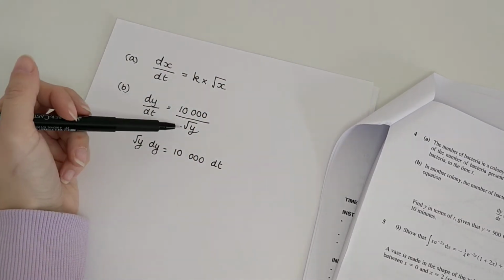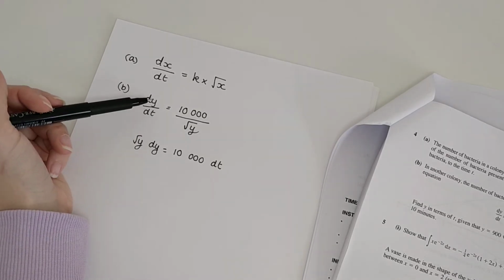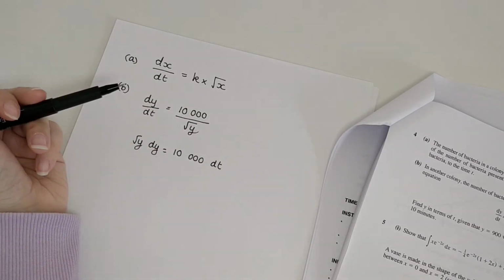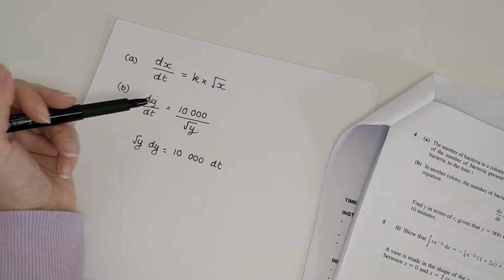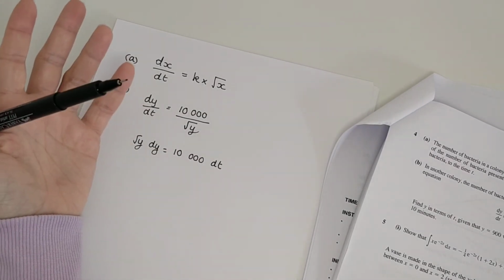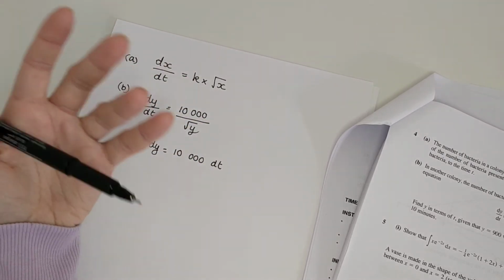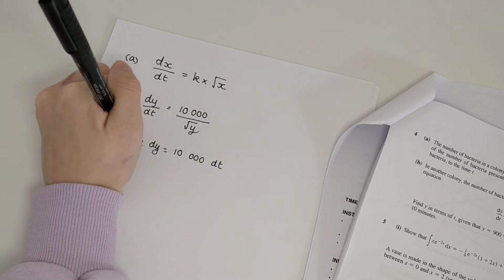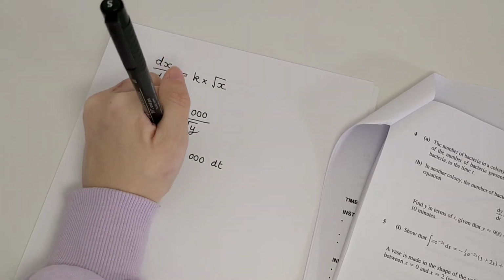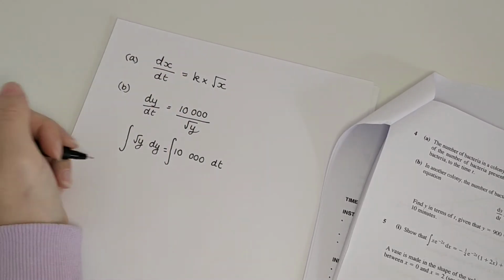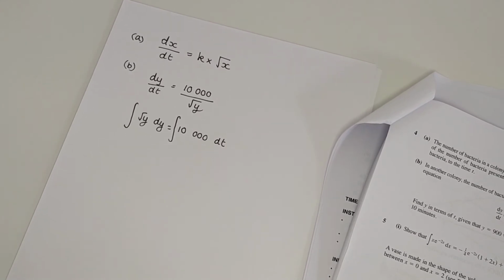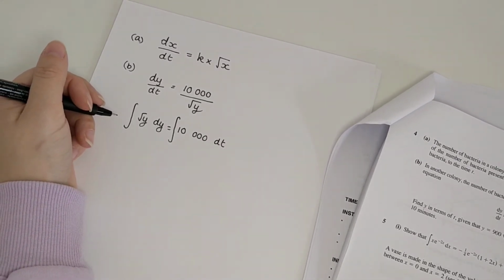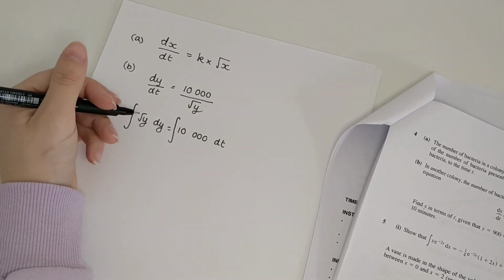So what I've done is times both sides by root y and times both sides by dt, which doesn't actually make any mathematical sense because dt is not a variable. It is something more symbolic than that. But we can put integral symbols and it solves all of those problems of questionable mathematics, and it's now valid. Okay, so now we're going to integrate both sides.